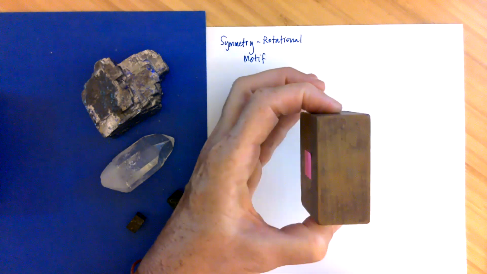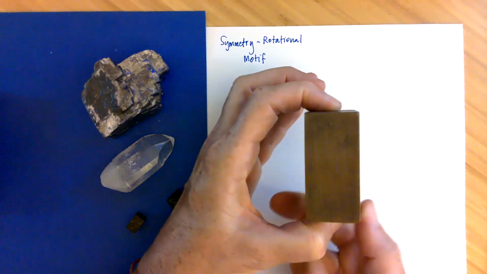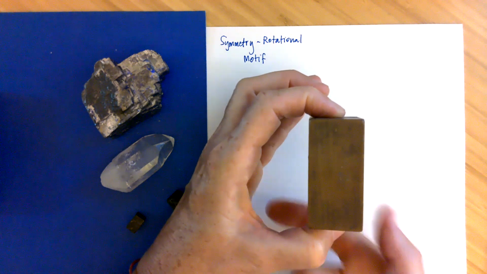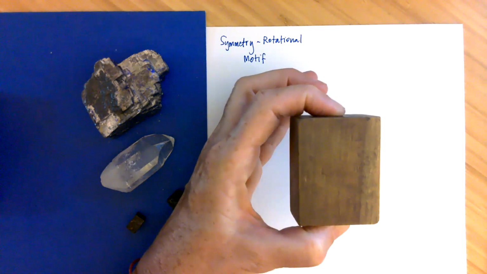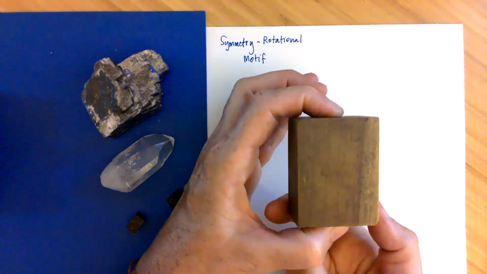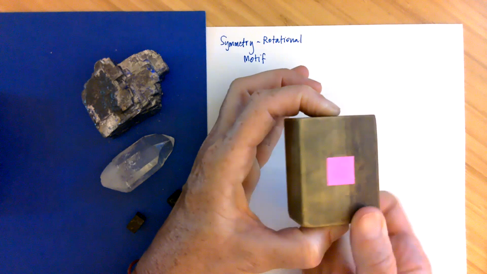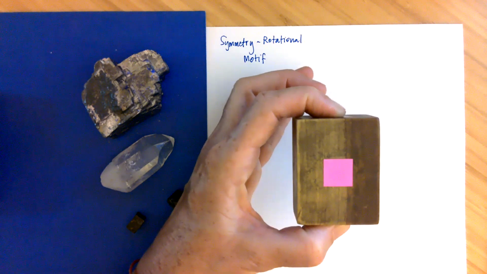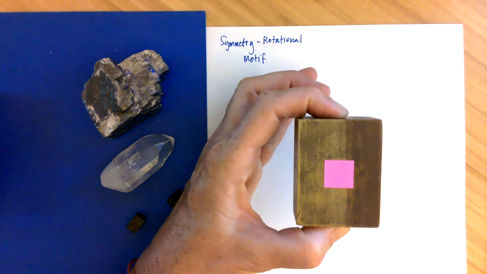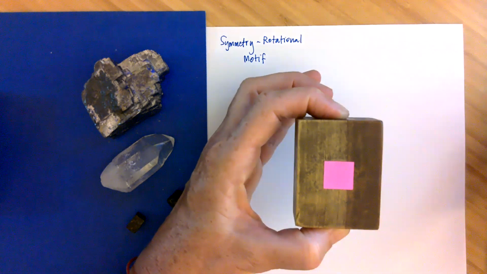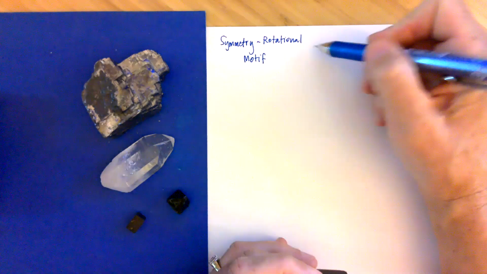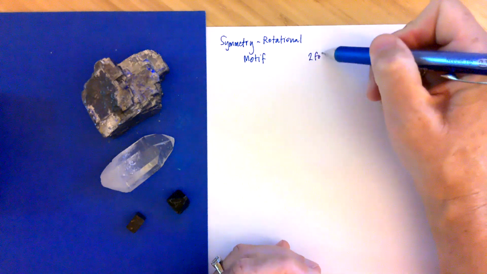I do not see the same motif now. I see a skinny rectangle. There's my starting rectangle motif. So I've seen it now twice, and I continue to rotate. That's not it again. And now I'm back at the beginning. So what I've seen is that this motif appears 2 times. So I can note that as two-fold rotational symmetry.